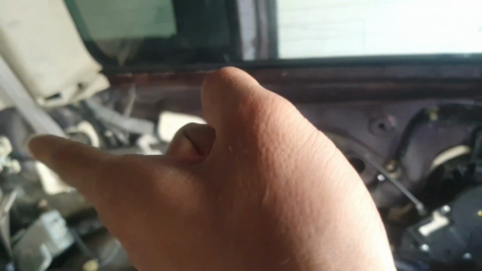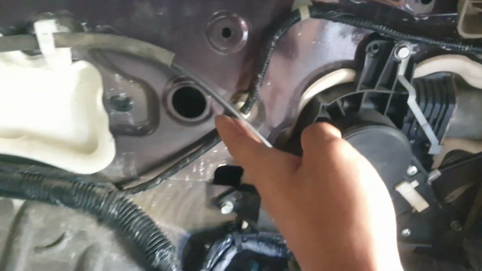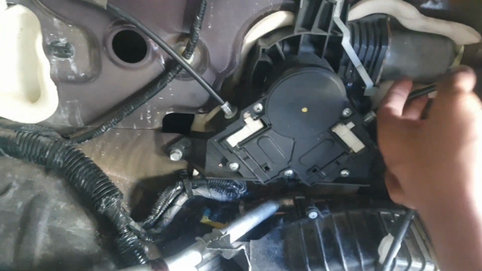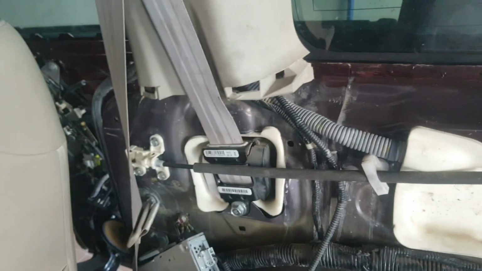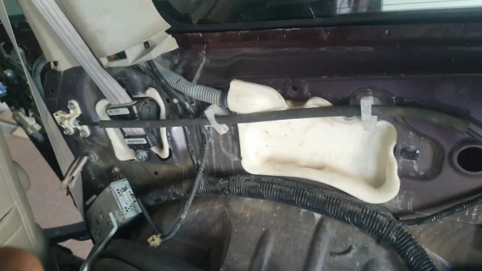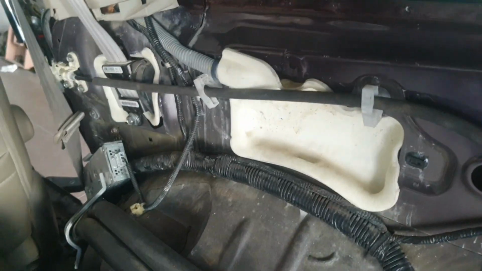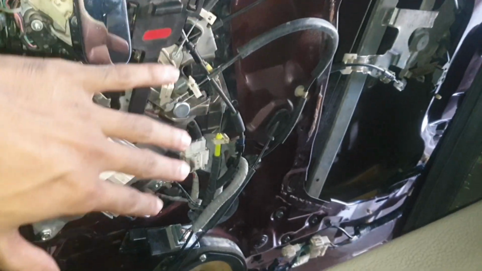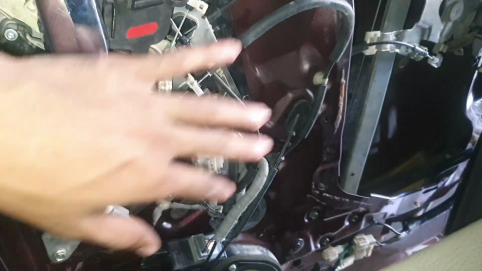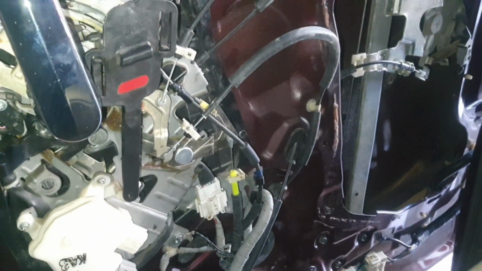And here is the passenger power sliding door motor. This is for lock and this is for open. Here is the wiring. I check everything, wire and everything is perfect here and there, and then I remove the power door motor and door pads. See here, I remove everything. Okay, I check every wire, everything is perfect, and then now I remove this wire and check.